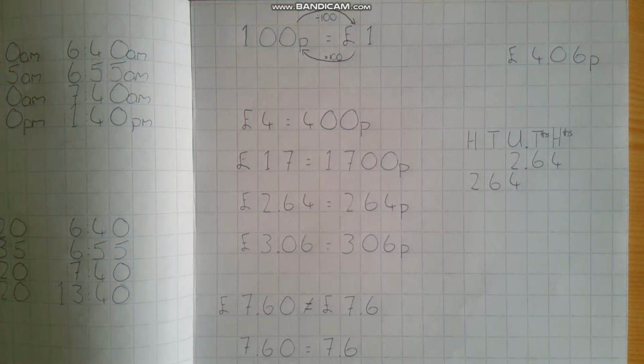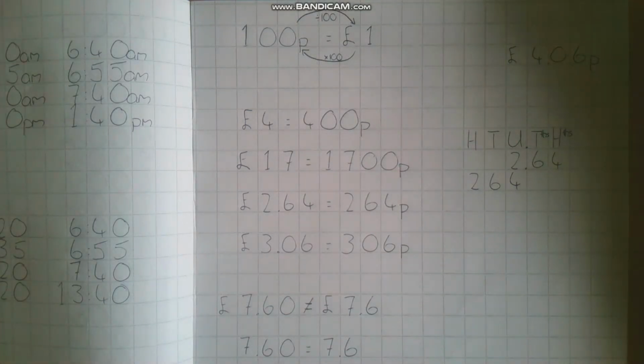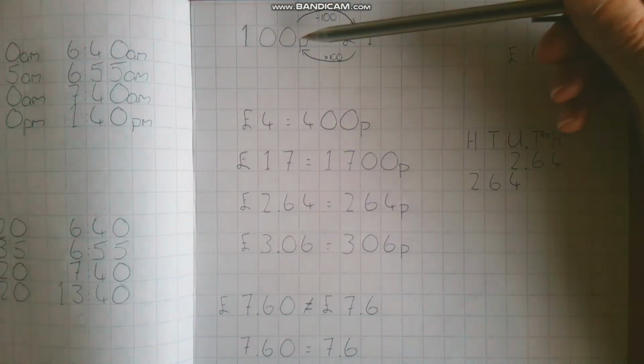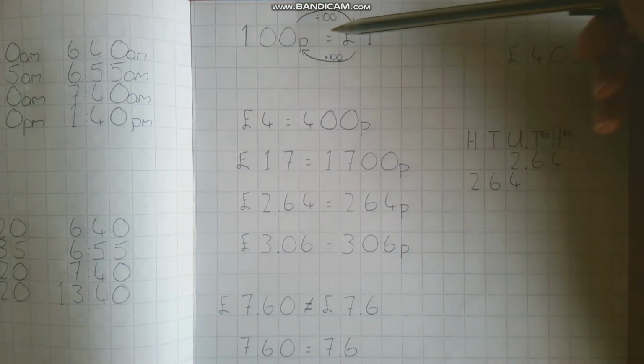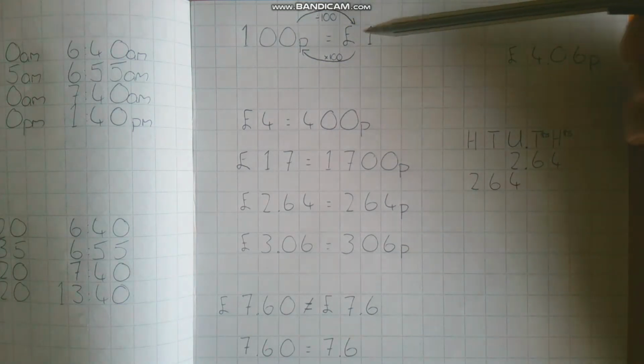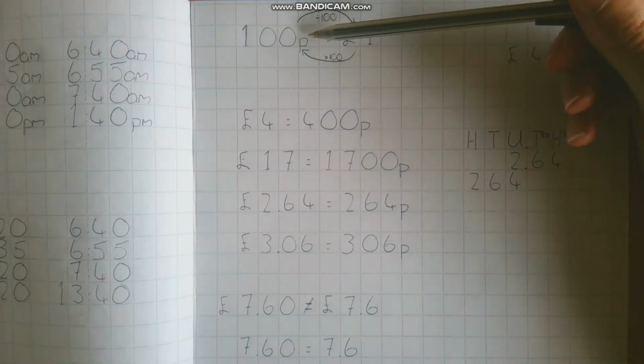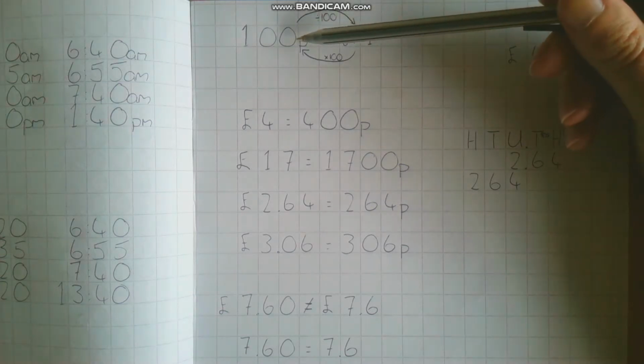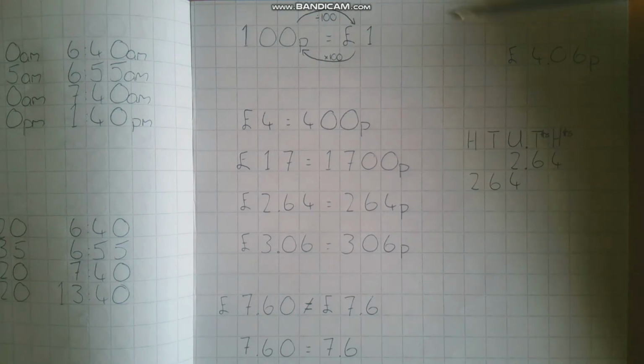Hello everyone, today we're going to be looking at money and converting between pounds and pence. Converting between pounds and pence is the same as converting between any other kind of numbers. All you need to do is figure out the conversion rate to go from one to the other. With pounds and pence, it's 100. There are 100 pennies in a pound, so 100 is the conversion rate.